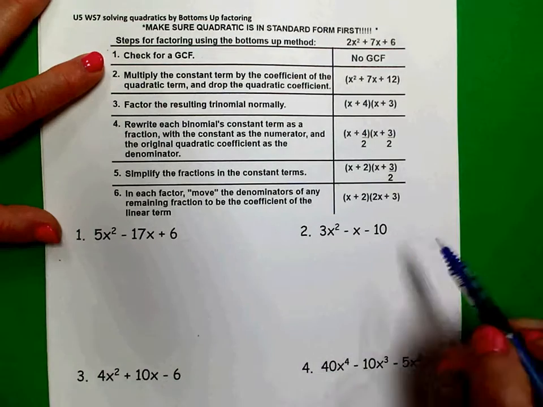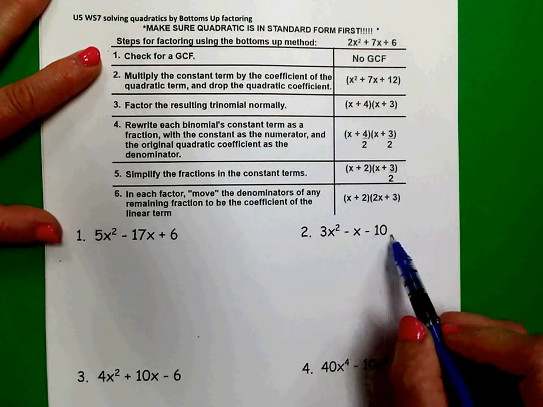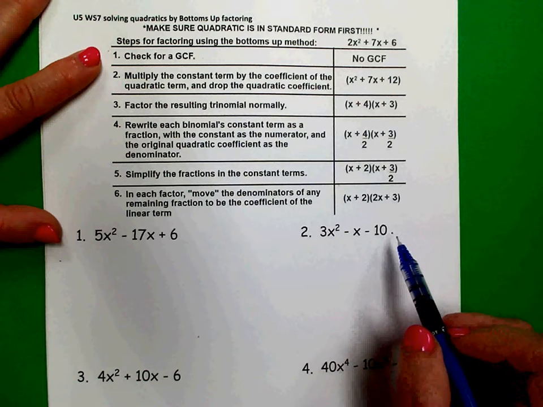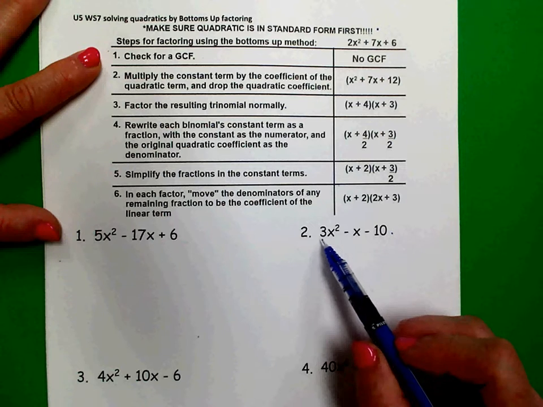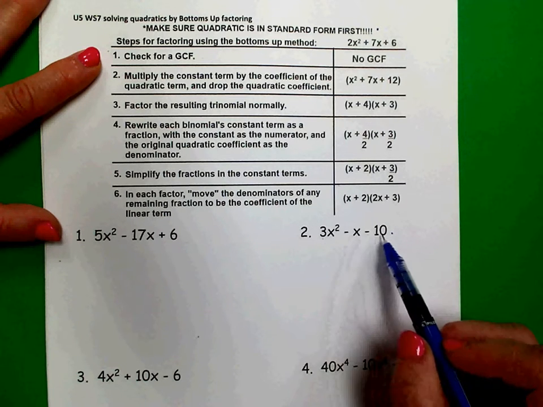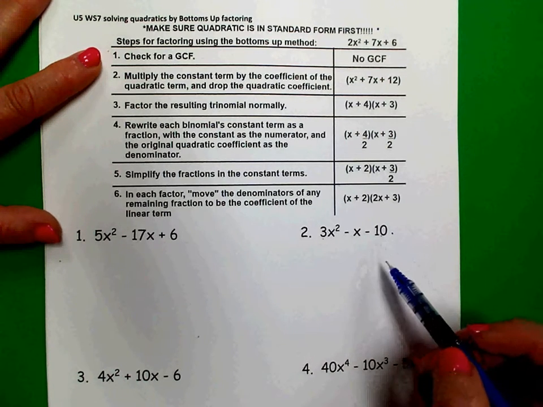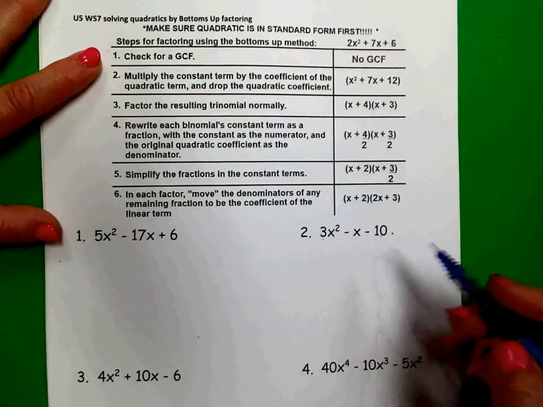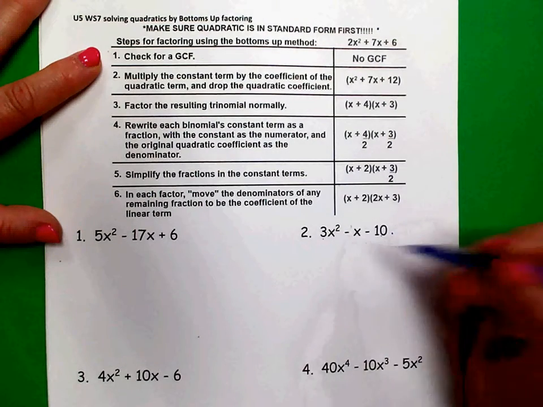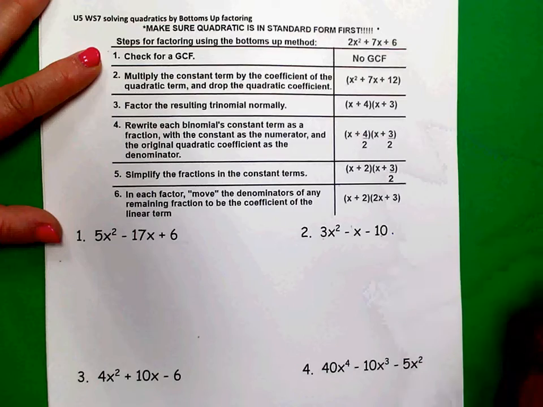Number 2, again, no x. They all three have to have x in order for me to take out an x in the GCF. And when I look at the numbers 3, 1, 10, there's nothing that divides evenly into all three of those, mainly because this one has a 1, so there's no GCF for number 2.